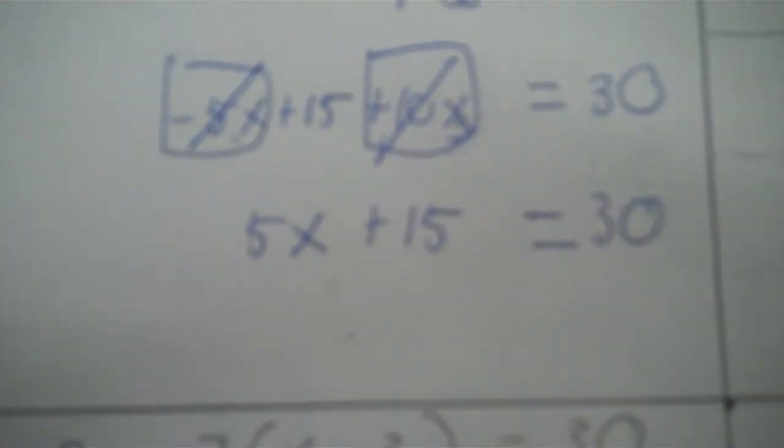What else you got over there? You got 10x. And over here you got 30. Like terms. Got him and him. That means we need to add negative 5x plus 10x. That equals 5x. Here's the equals, drop it. That's over here. We just added those together and got 5x. Plus 15, and then 30.